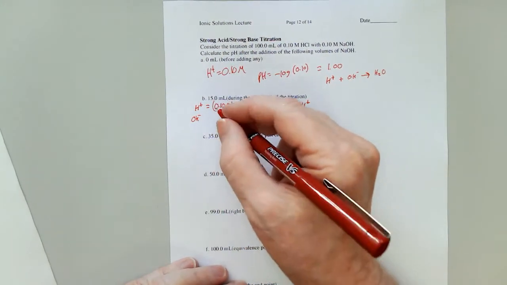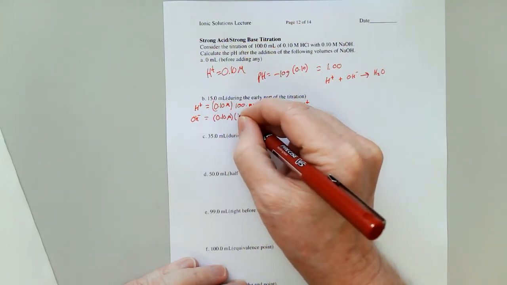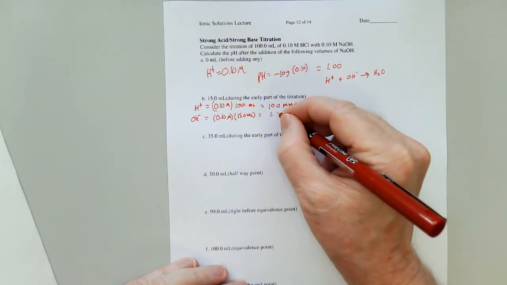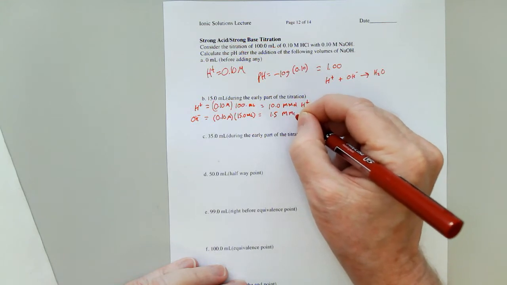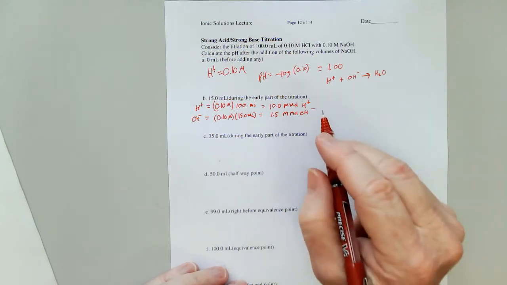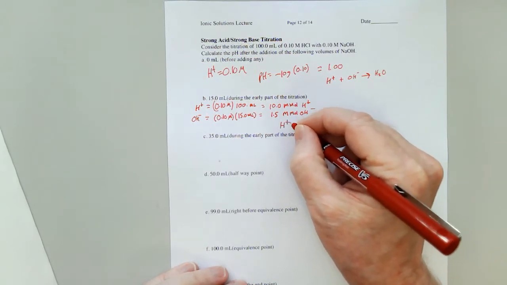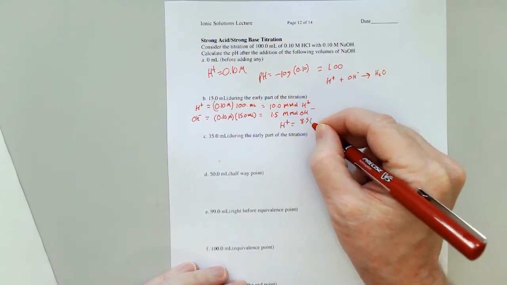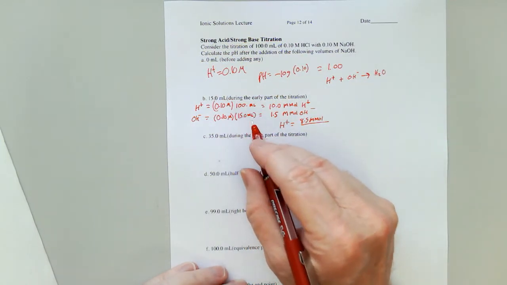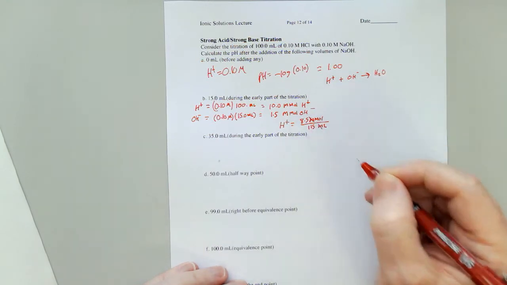Now the hydroxide, when I've added 15 milliliters, was also 0.10 molar times 15.0 milliliters, which equals 1.5 millimoles. And that will be completely consumed. So 10 minus 1.5 millimoles, the amount of H plus that's left over now, is 8.5 millimoles divided by 100 plus 15, which is 115 milliliters. And the milli cancels out.